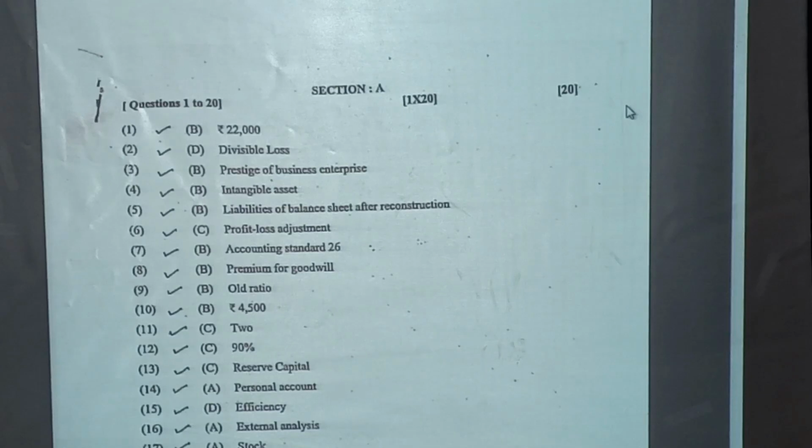So first of all, from question number 1 to 20, there is Section A, MCQ based. The MCQ section has 20 questions, and each question carries 1 mark, that means each MCQ has 1 mark for each right answer. So if you have the right answer, you will get 1 mark for each question.